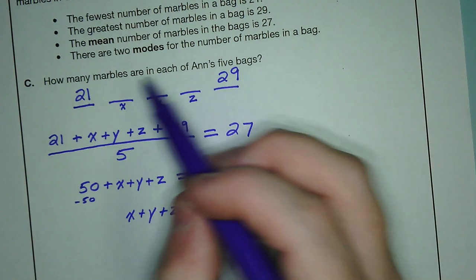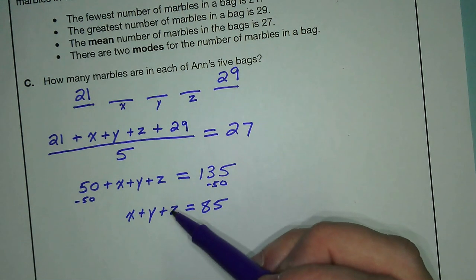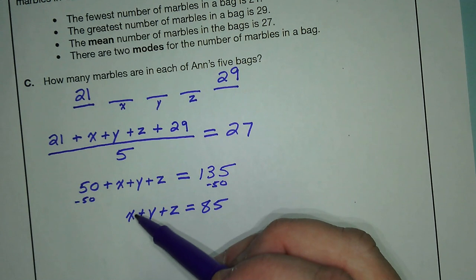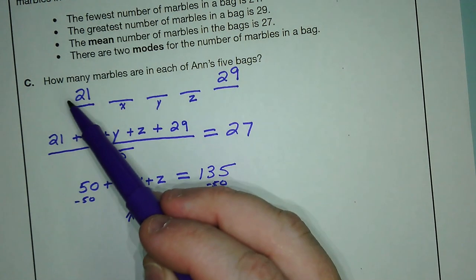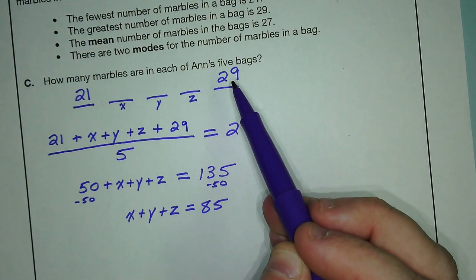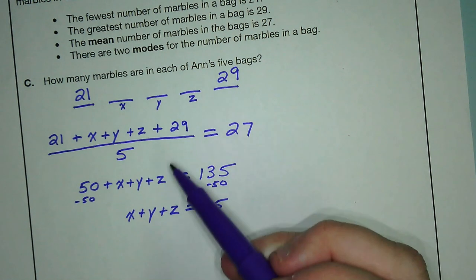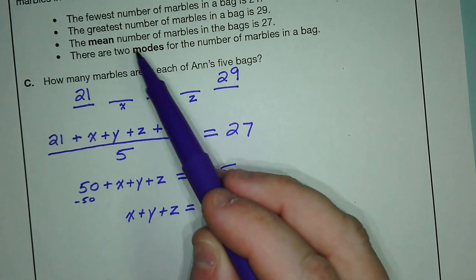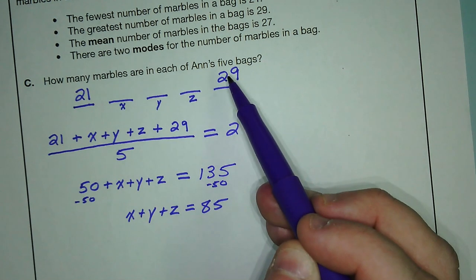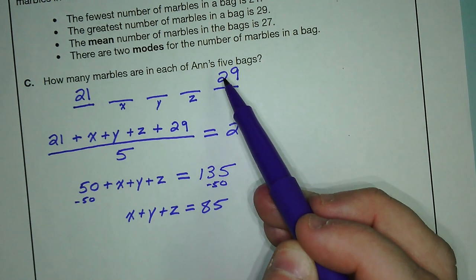Because again, x, y, and z can't just be anything. Like x couldn't be a 3, by the way, because 21 has to be the smallest and 29 has to be the largest. So let's try this. What if the two modes were actually 21 and 29? Okay, let's see if that actually works.